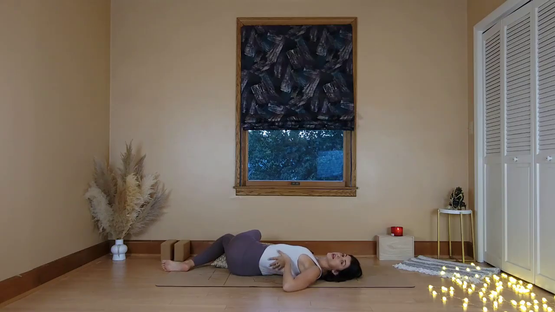Twists are really great after the back bend. So if there is anything that has bubbled up in the spine, the twist kind of releases it, both in a physical and in a mental way. Belly breathing.